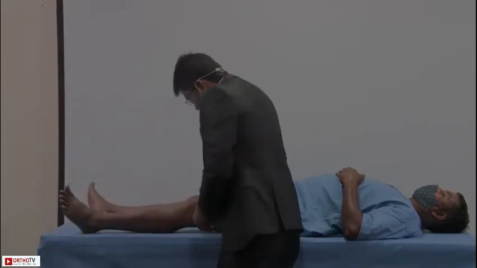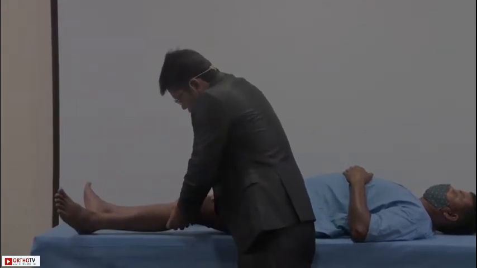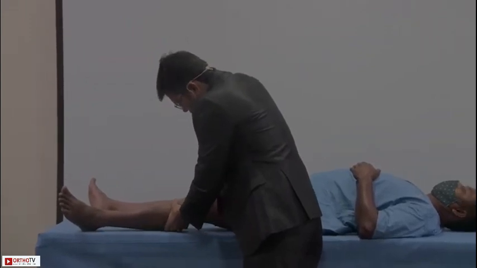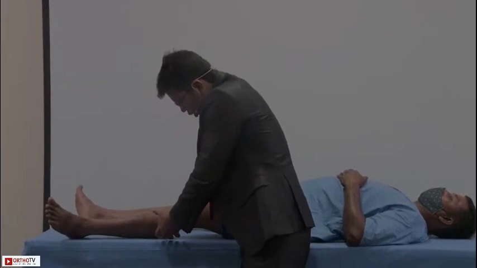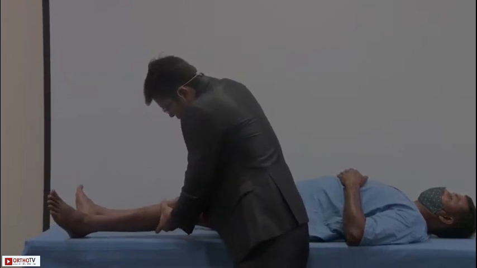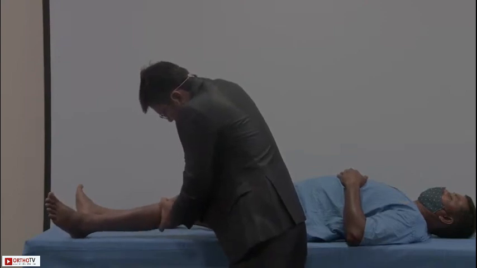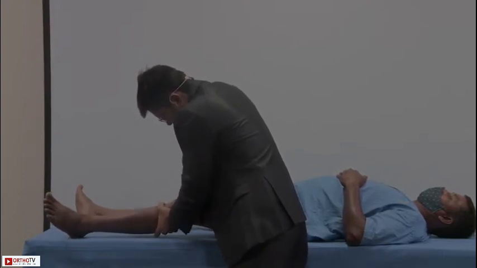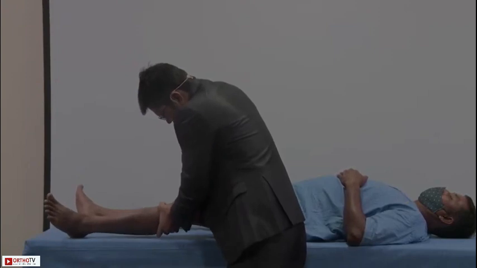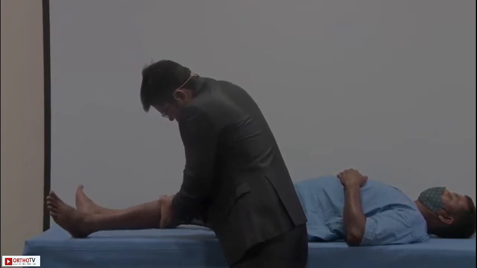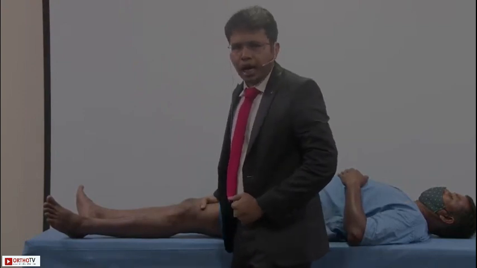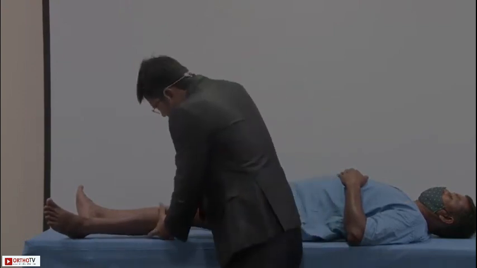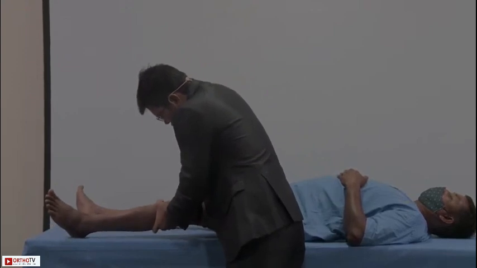So I should fix the thigh with one hand and hold the proximal part of the tibia in the other hand, and check for instability. I have fixed the distal thigh with one hand, and I'm checking for the anterior translation of the tibia with the knee in 10 degrees of flexion. Here you can see there is significant anterior translation of the tibia. Simultaneously in the Lachman test, we should check the end point, whether it is hard or soft. Here I can feel the end point is soft.